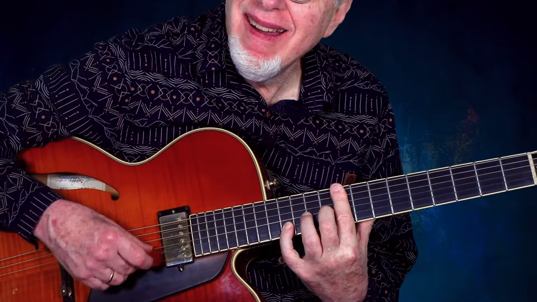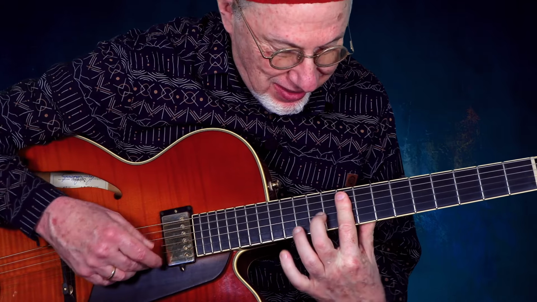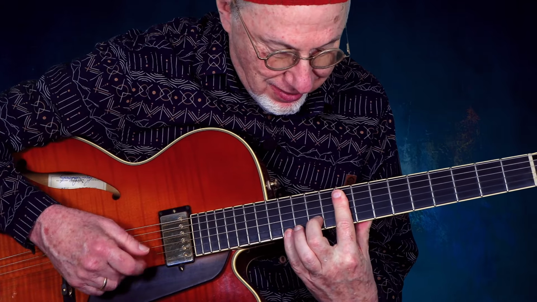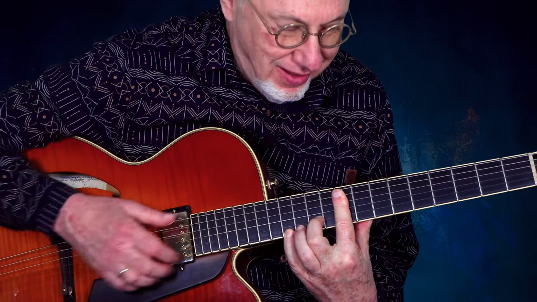So here's the altered chord, the dominant 13th. But if we hear it in context, it doesn't sound so bad. It actually sounds interesting.